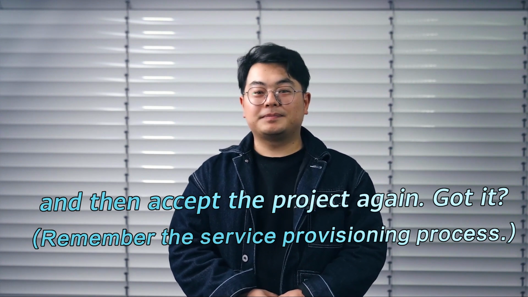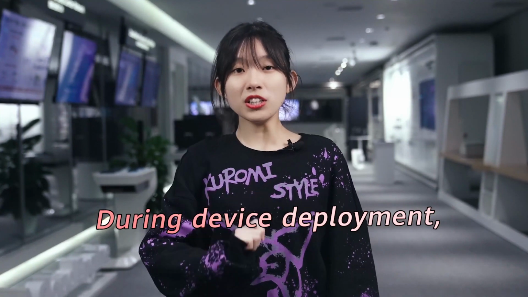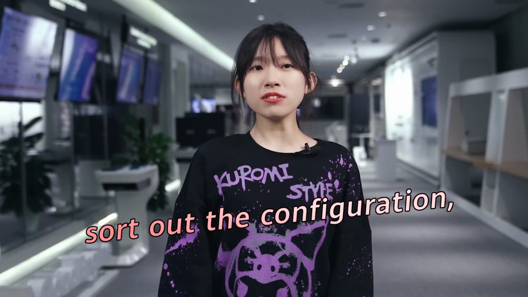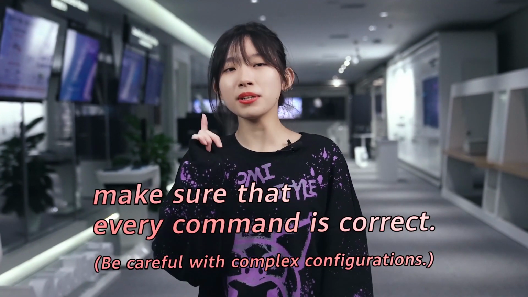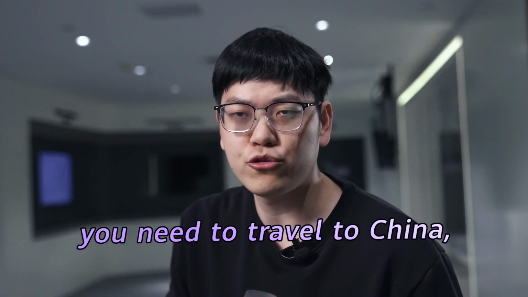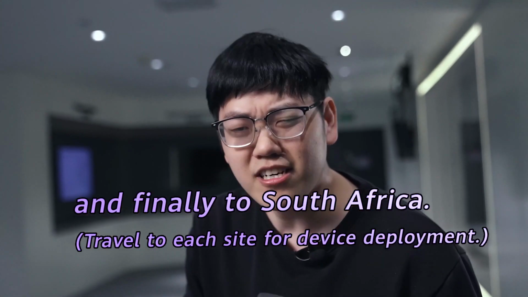Got it? Hold on a sec. What was that? During device deployment, check the menu, find the device configuration, check the device differences, shut out configuration, and then enter commands. During all this, make sure that every command is correct. To complete device deployment, you need to travel to China, then to Singapore, then to Switzerland, then to Italy, and finally to South Africa.